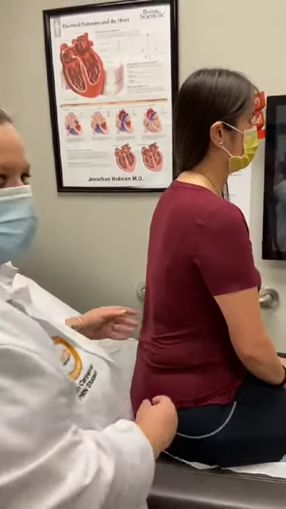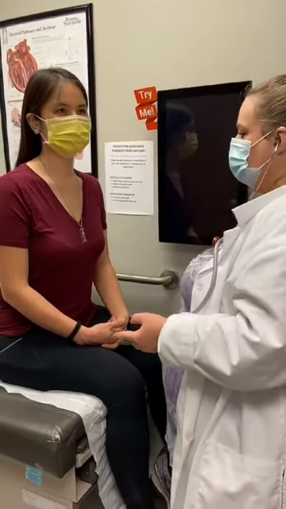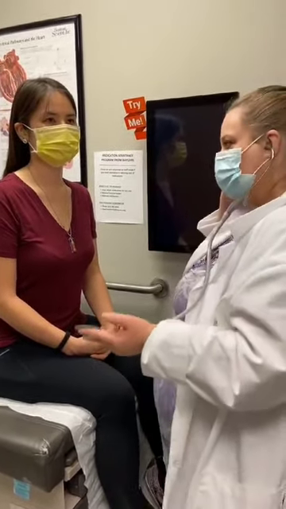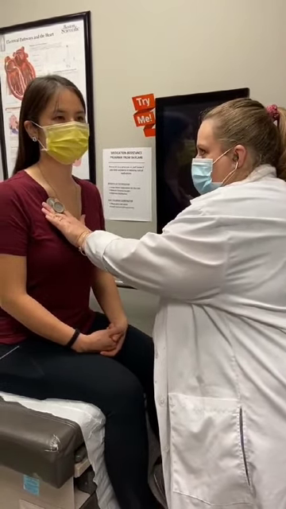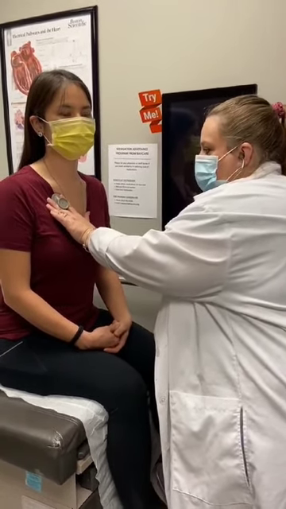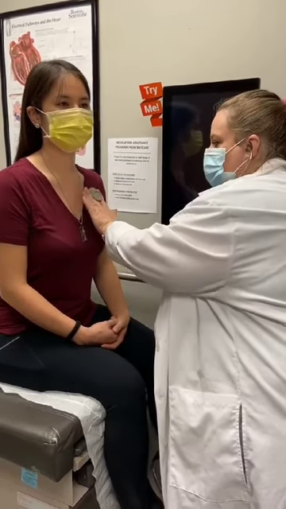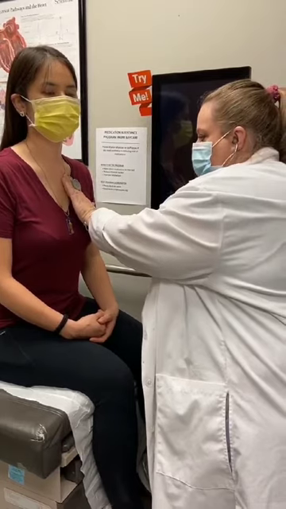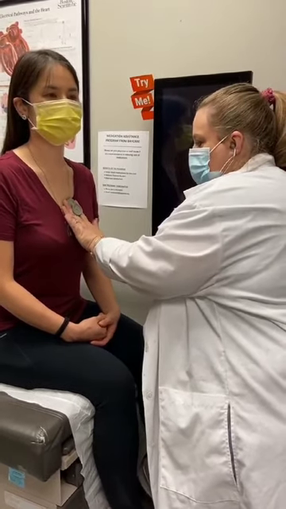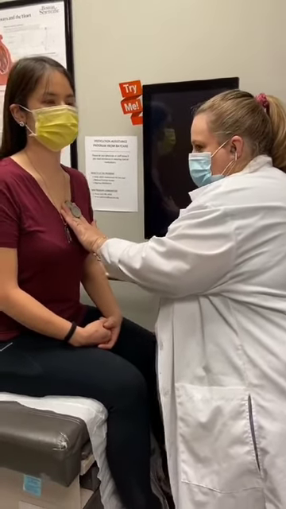Okay. I'm going to listen to your heart now, the different valves. This is the aortic at the right second intercostal space. This is the pulmonic on the second intercostal space. Erb's point between the third and fourth.